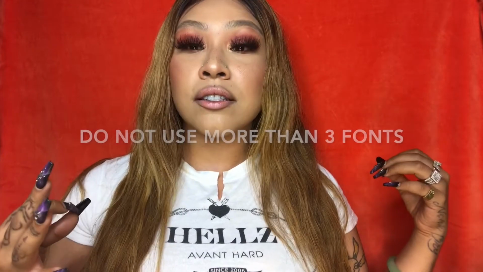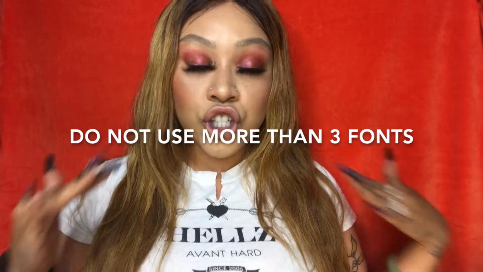So now let's move on to the don'ts, okay? So along with choosing a legible font, I need you guys to put a cap on how many fonts you use. Emphasis on do not use more than 3 fonts. Do not do it. Don't do it, okay? If you want to choose 6 fonts, go right ahead. No one's stopping you.